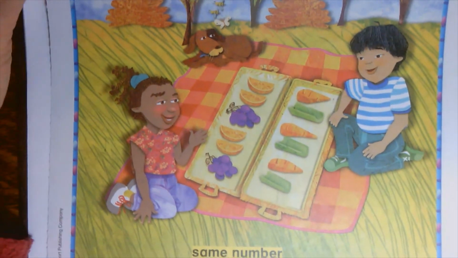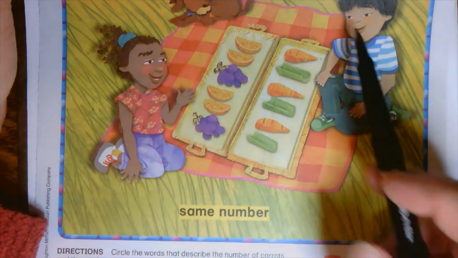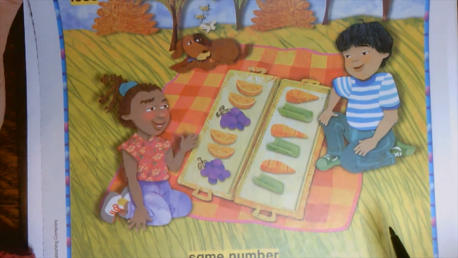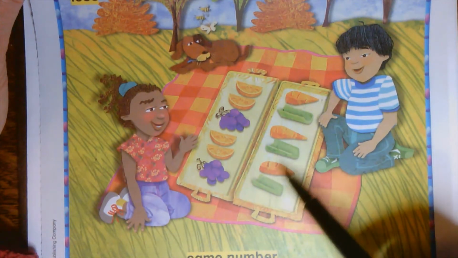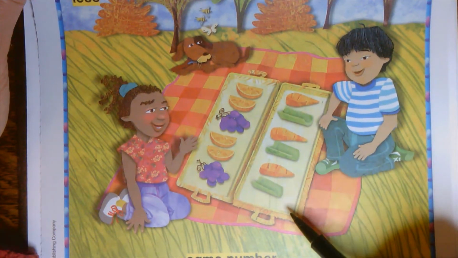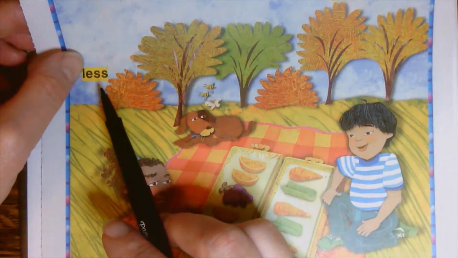Then over here, this says same number. So take a look up here and see where you see things that there are the same number of them. So for example, 1, 2, 3 carrots and 1, 2, 3 celery sticks. We have the same number of carrot sticks and celery sticks. Here says less.